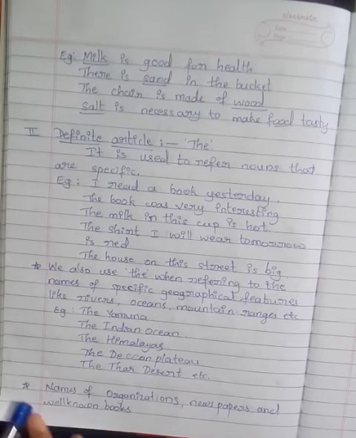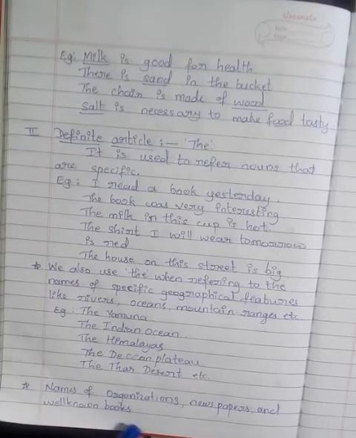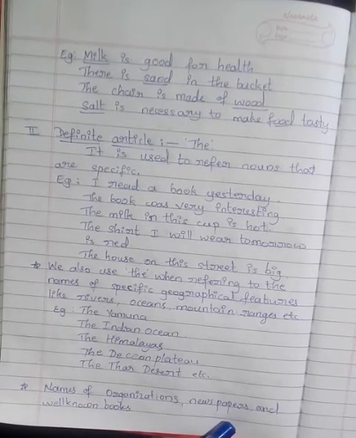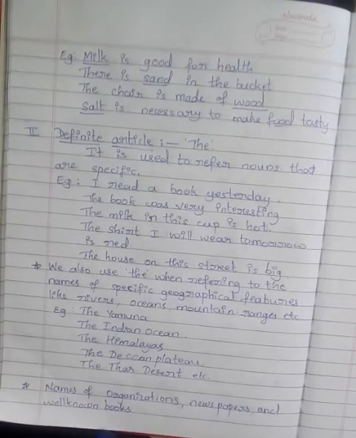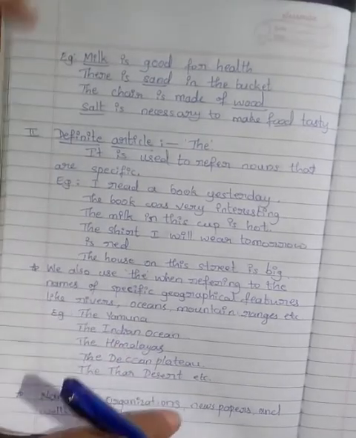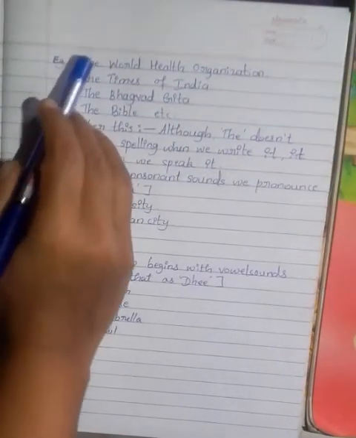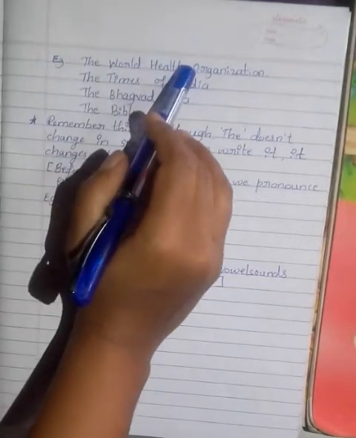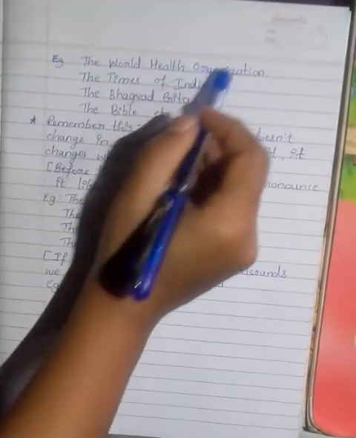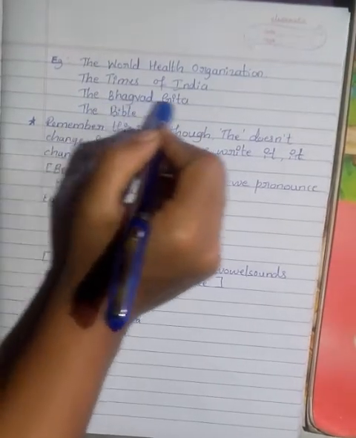Then now come to the next point of the definite article, students. Names of organizations, newspapers and well-known books, students. For these also we will use the here. Let's see some examples. See students. The World Health Organization. This is the organization. The Times of India. The Bhagavad Gita.